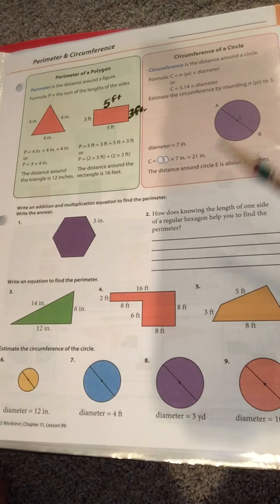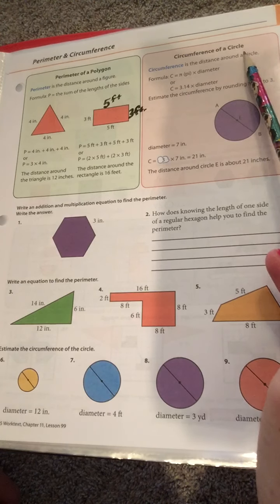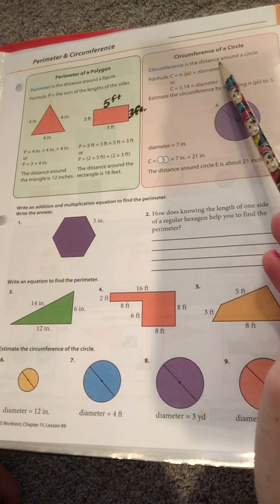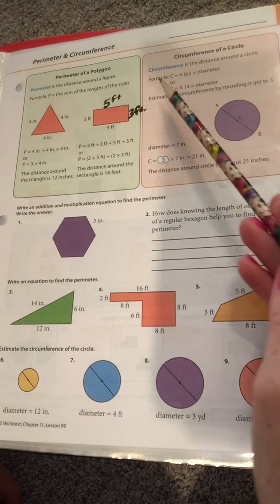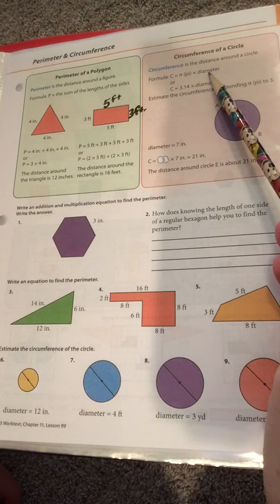Over here in this pink box, peachy color box, you're finding the circumference of a circle. The circumference is the distance around a circle. The formula for circumference, you would write C for circumference, equals pi times the diameter.